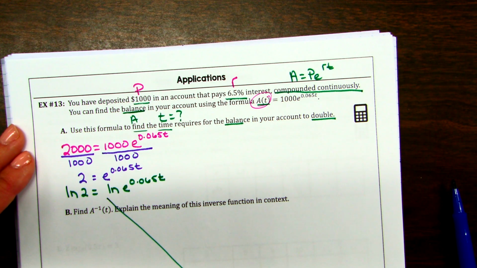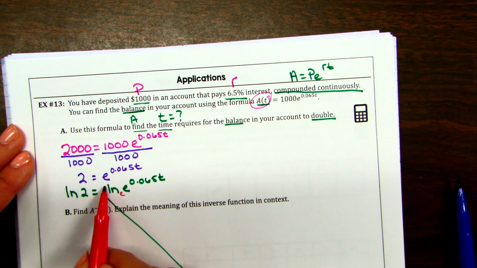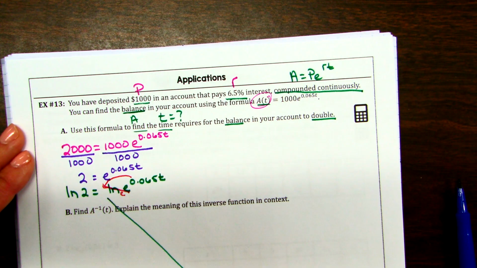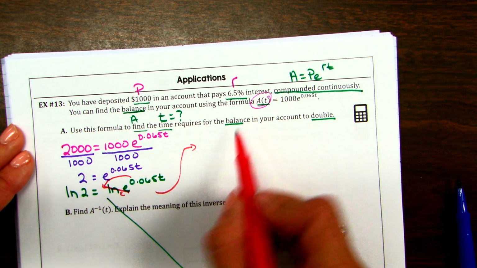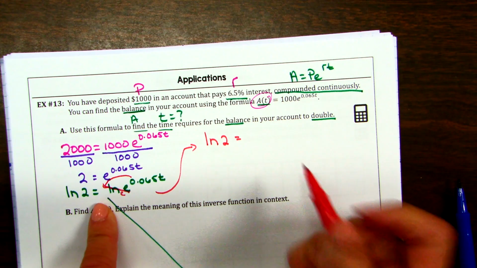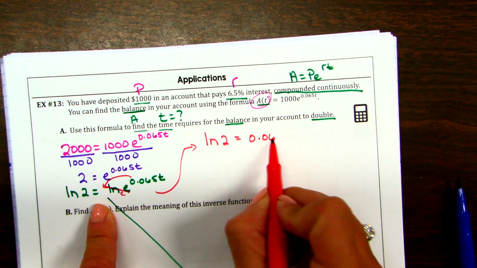Again, why did I do that? Nice and simple, because there's a base e here. These guys cancel. This comes to the front. So I have natural log 2 equals 0.065t.